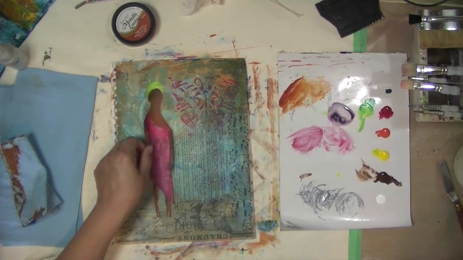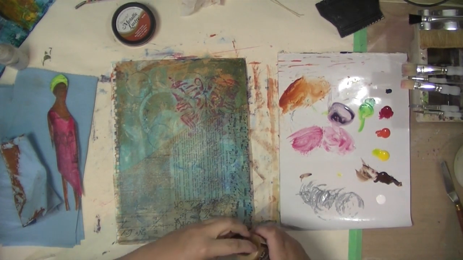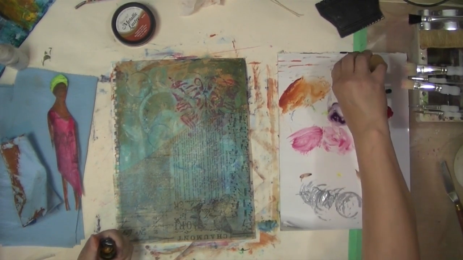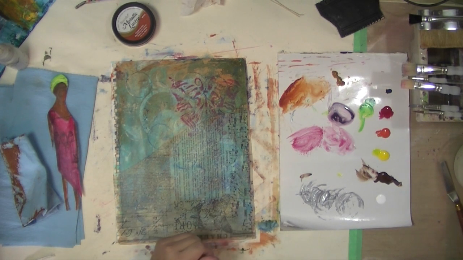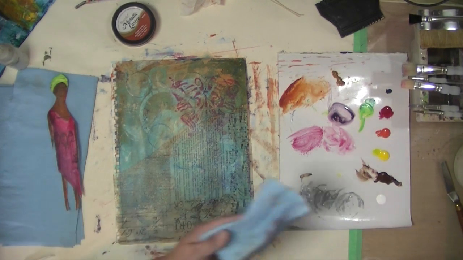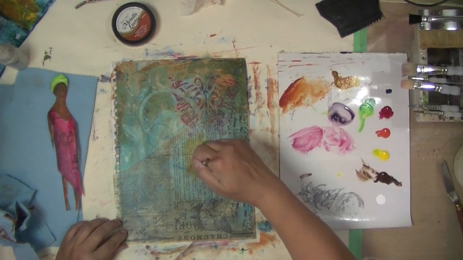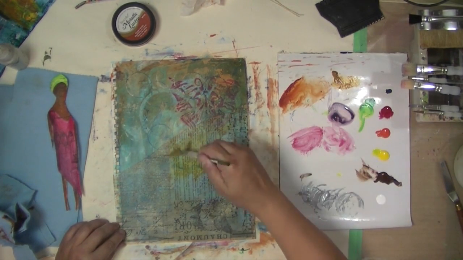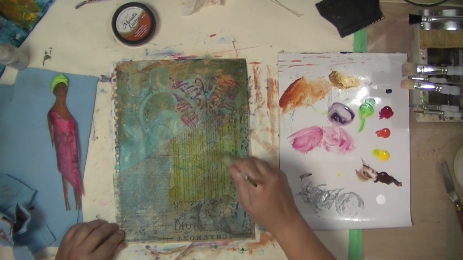That's pretty pretty. And I'm gonna roll back and find my transparent yellow iron oxide. This is also very, very bright. Going to do the same thing. And I'm going to do that right here, where the wording is. More paint, instead, no water.